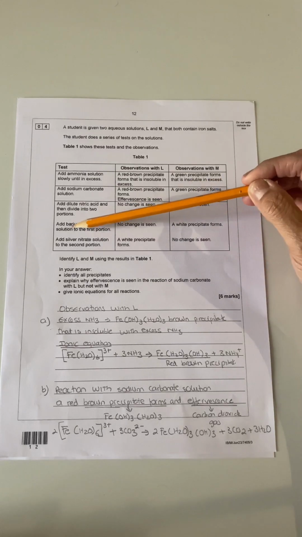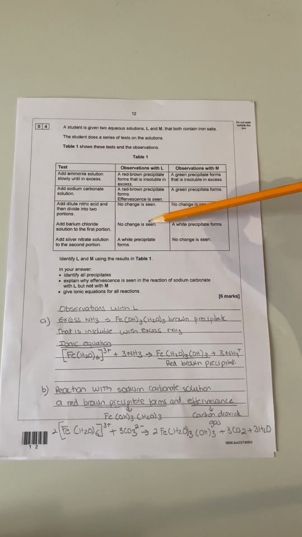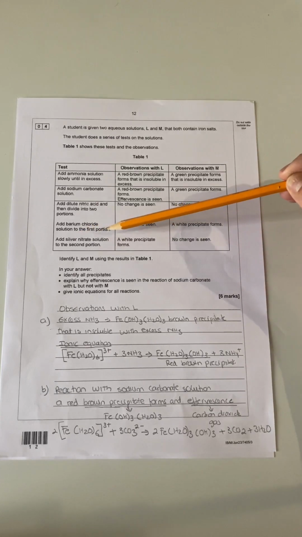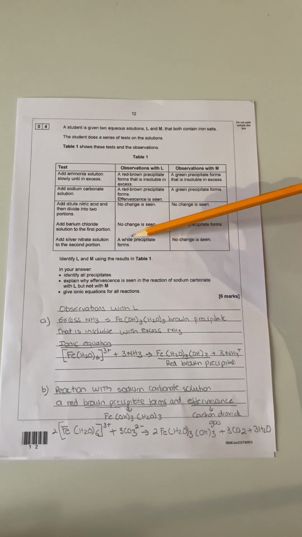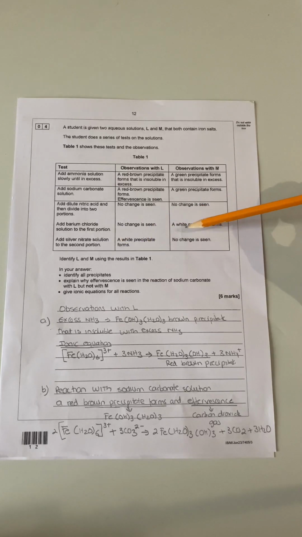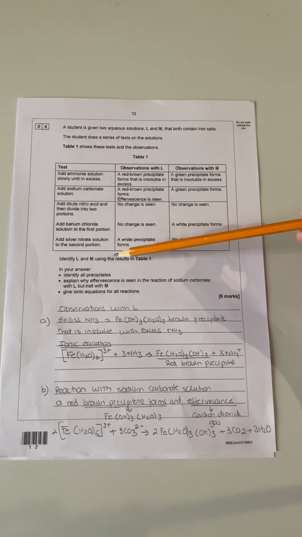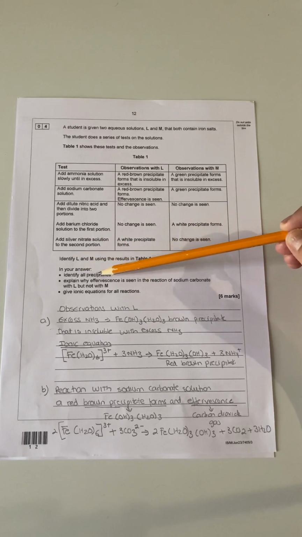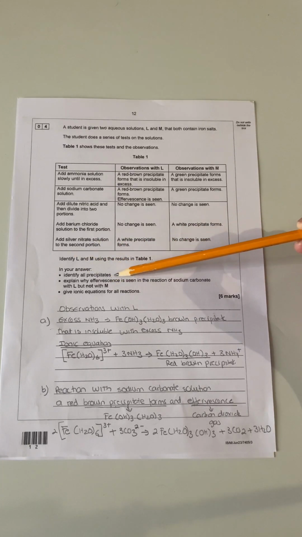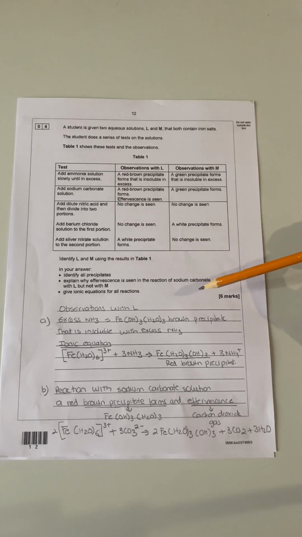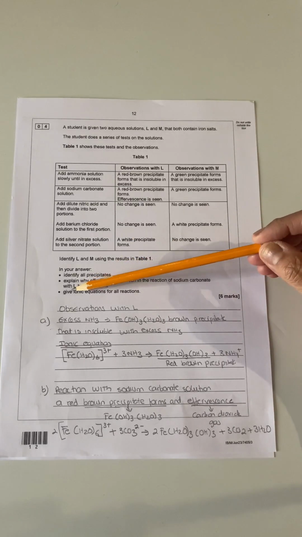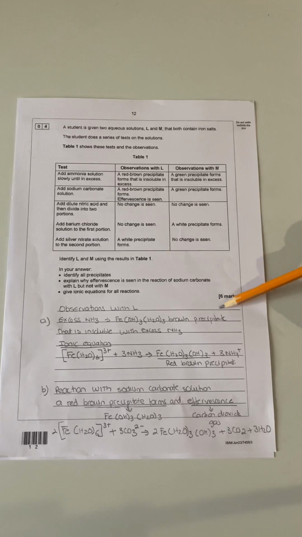Add barium chloride solution to the first portion: no changes seen in L, but a white precipitate forms in M. Add silver nitrate solution to the second portion: you see a white precipitate forms in L, no changes seen in M. So, identify L and M using the results in Table 1. Your answer should identify all precipitates, explain why effervescence is seen in the reaction of sodium carbonate with L but not M, and give ionic equations for all reactions. There are 6 marks here, so you have to answer quite a few things.